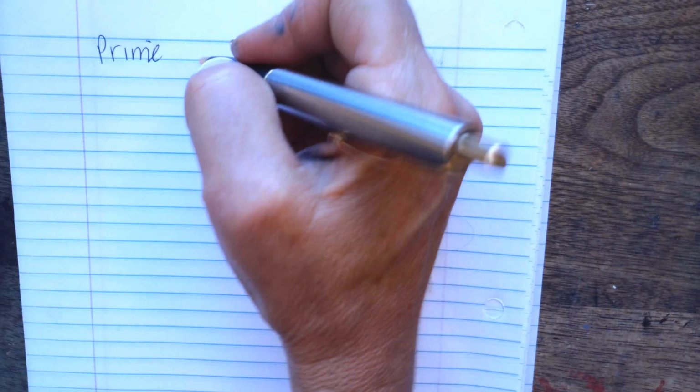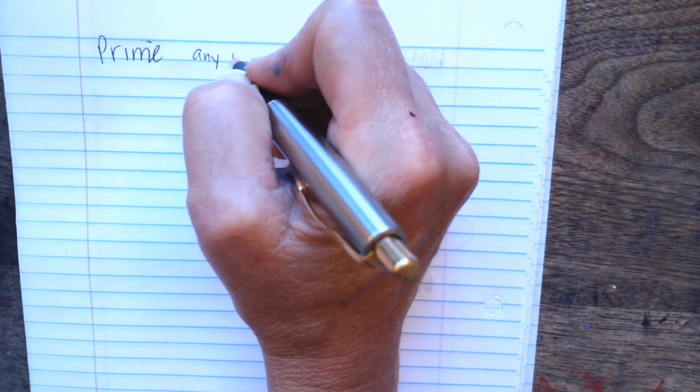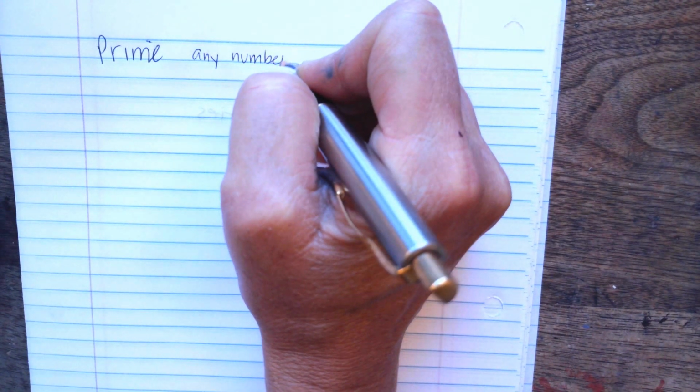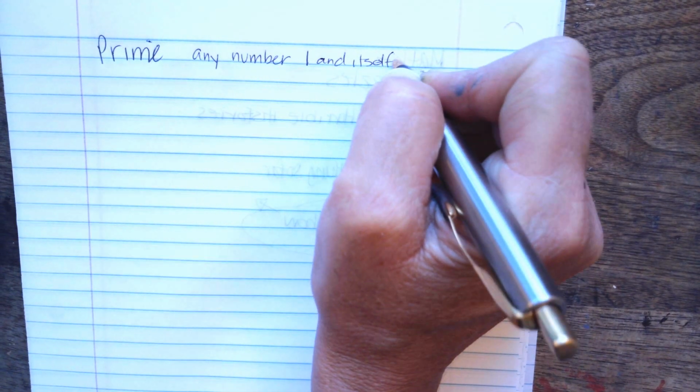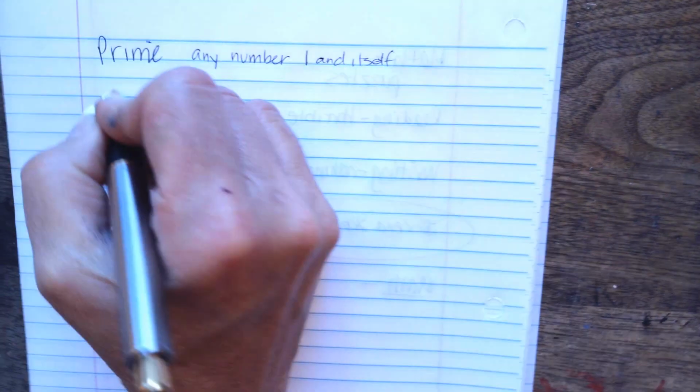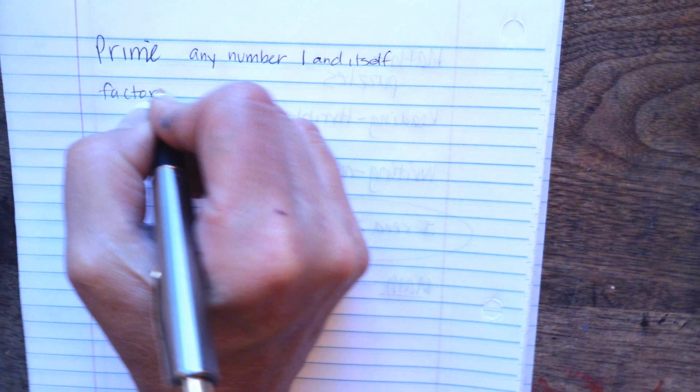We are going to talk about prime factorization. So first we have to know what a prime number is, and we have to know what the opposite of a prime number is. A prime number is any number that only has 1 and itself as the factors. So remember, a factor is what divides into it.